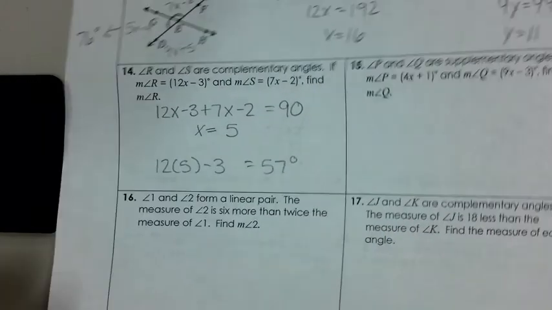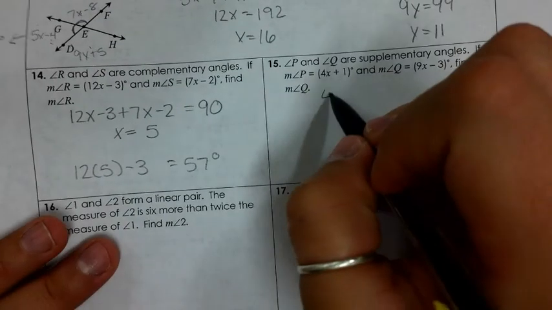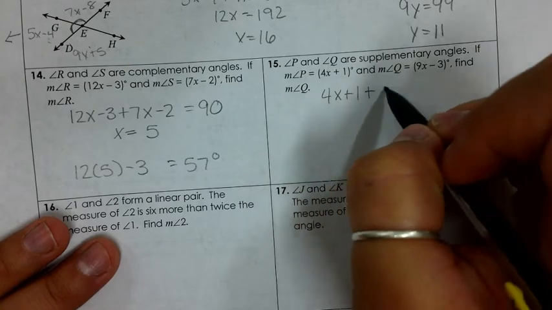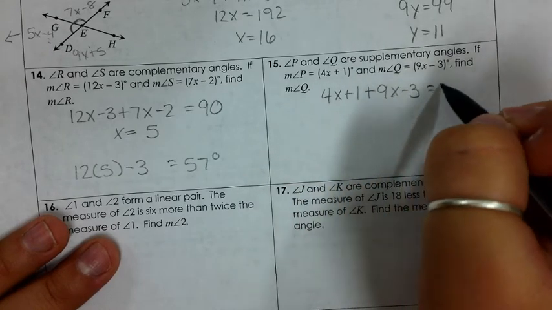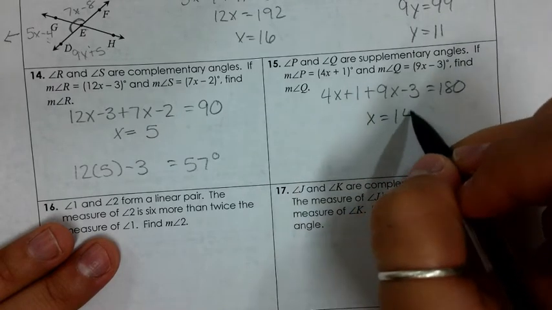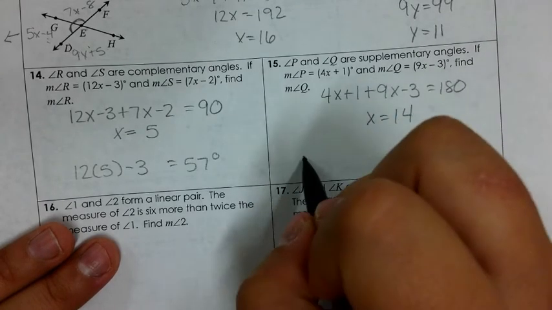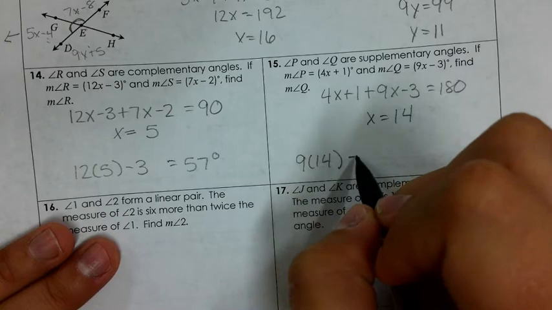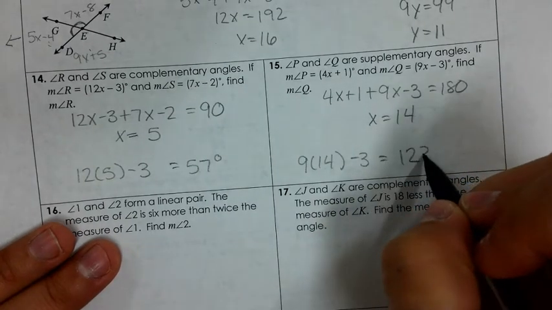P and Q are supplementary, so 4x plus 1 plus 9x minus 3 is equal to 180. When you solve, you get x is equal to 14. Plug it in for Q, so 9 times 14 minus 3 is equal to 123 degrees.